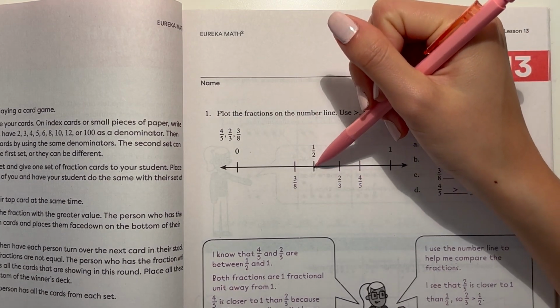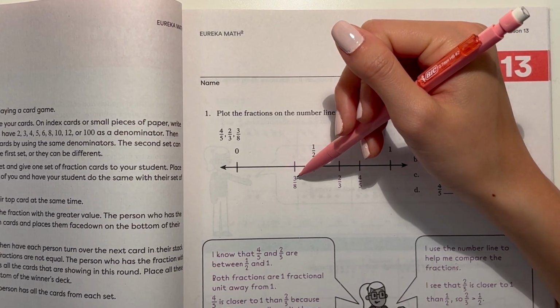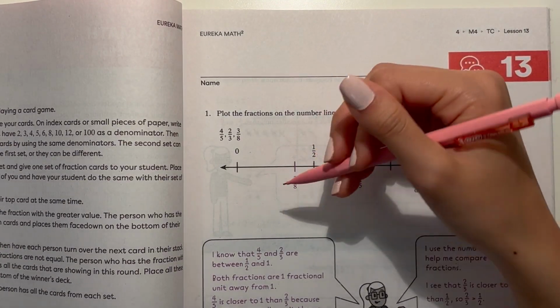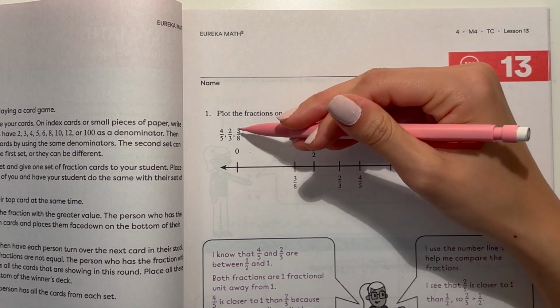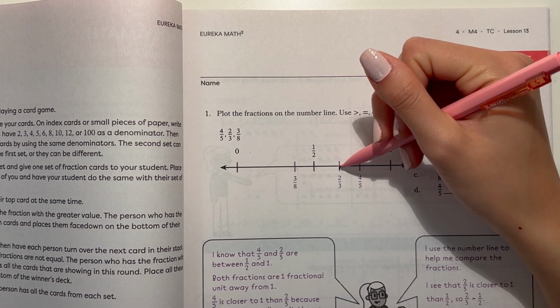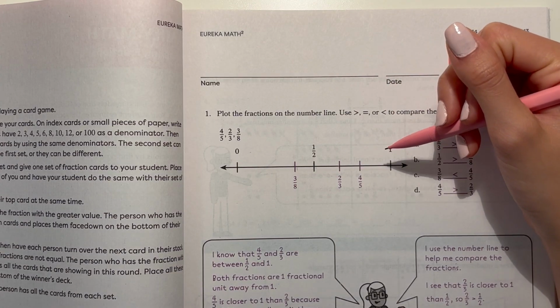So this is 1/2. We know 3/8 is less than 1/2 because 1/2 of eighths will be 4/8. So this will be before the halfway mark. 2/3 is more than 1/2, which is over here. And then 4/5 is more than 1/2, which should be greater than 2/3.